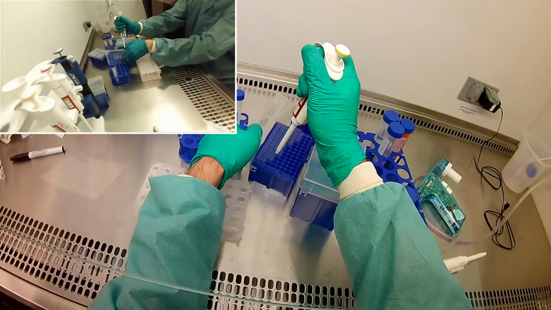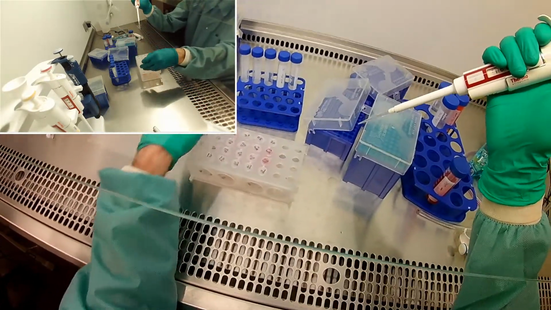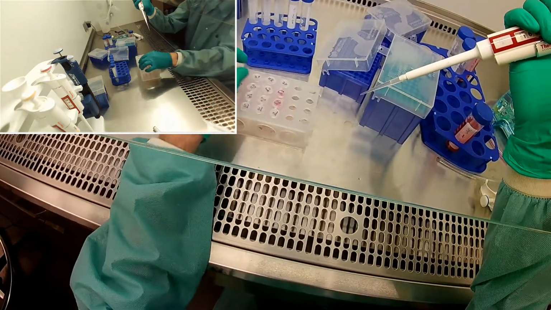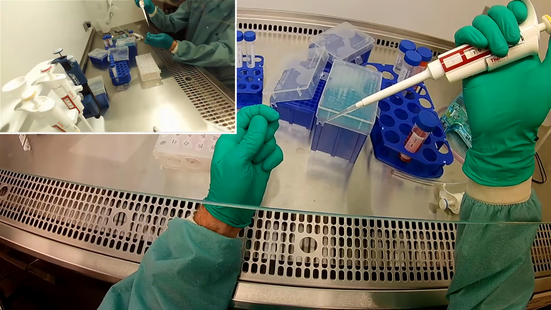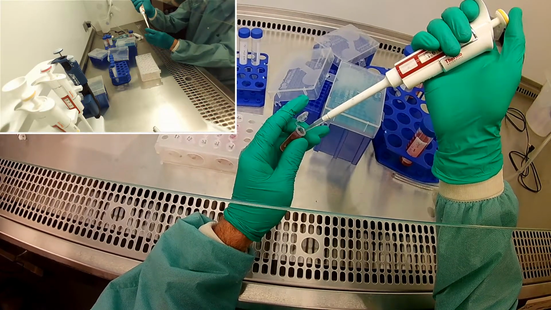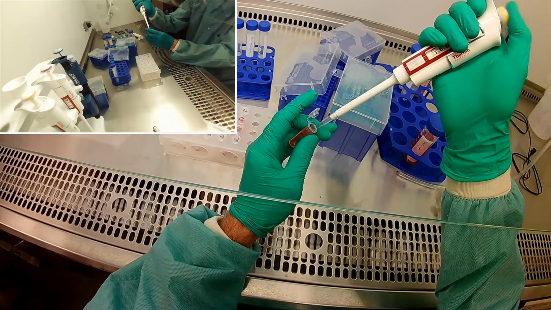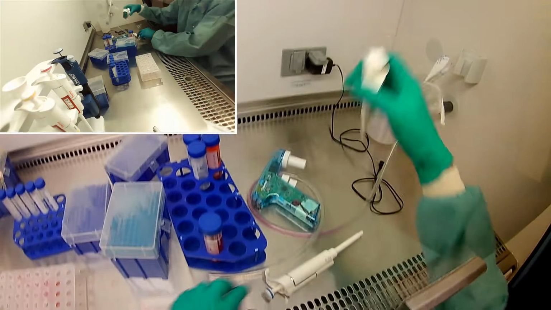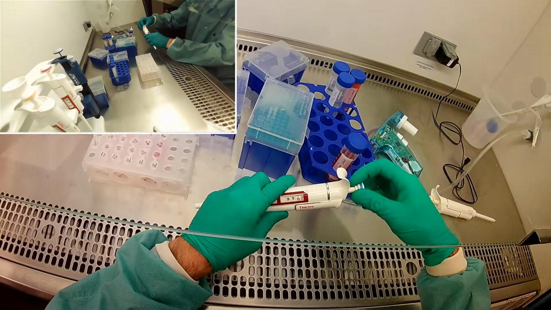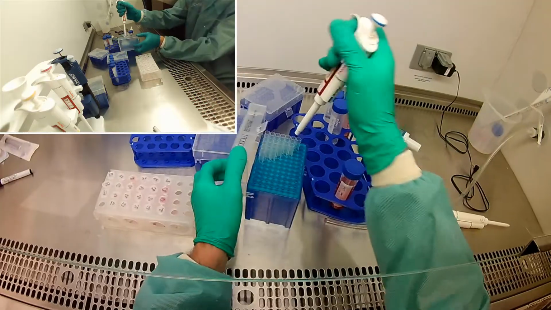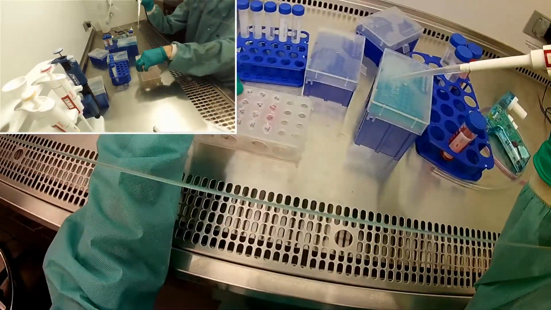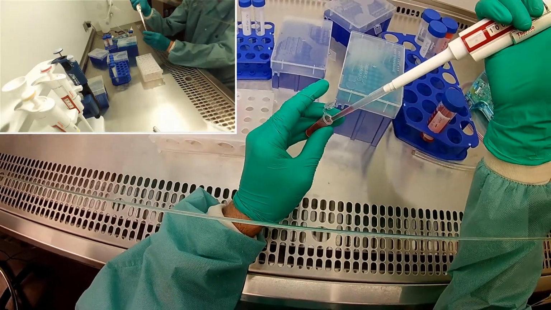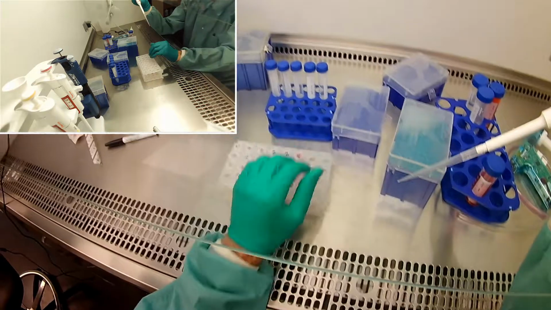And 160 of the pure antibiotics. And now we'll serial dilute. The 8 to the 4, the 4 to the 2, and the 2 to the 1. All right, so we are done with those 3.